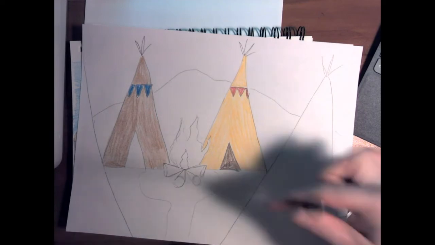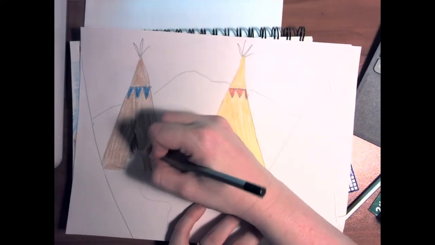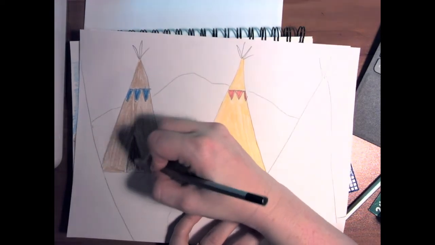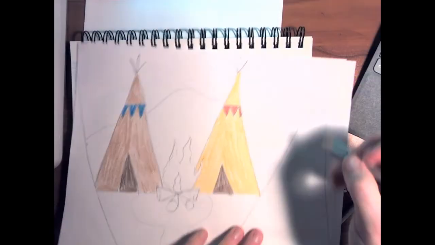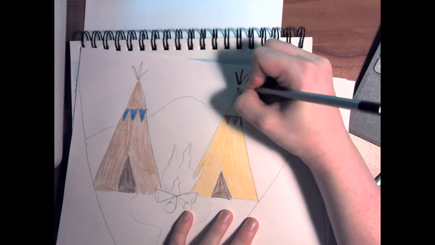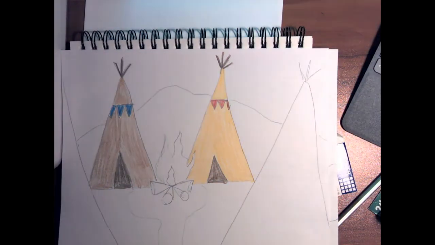And I'm going to make the inside. It's okay if that's still kind of the same color since that's the inside. I'm also going to take this nice dark brown. I'm going to come up here to the top. Work on the tops of those.